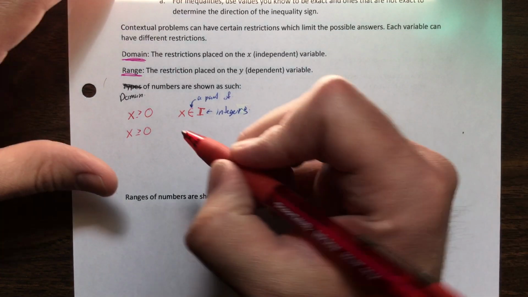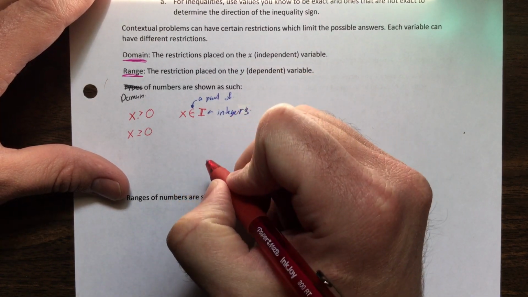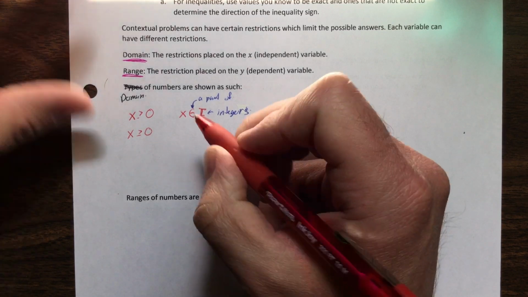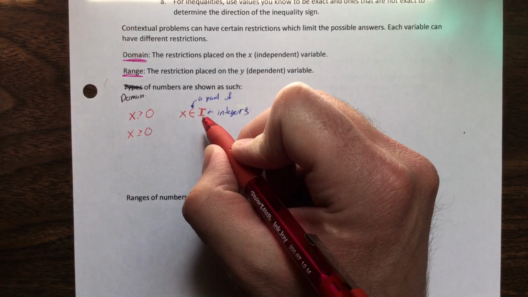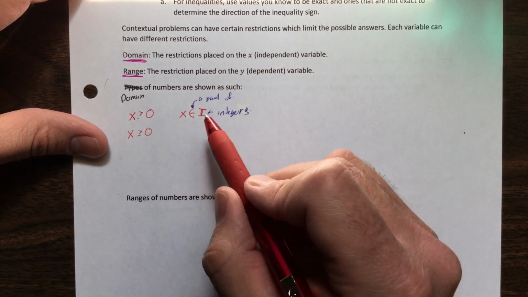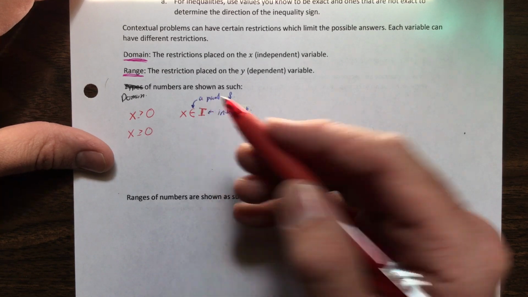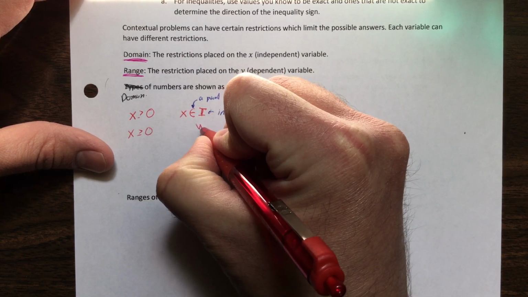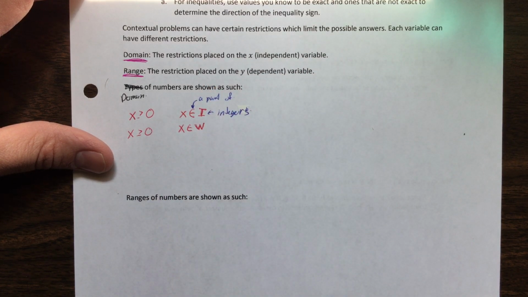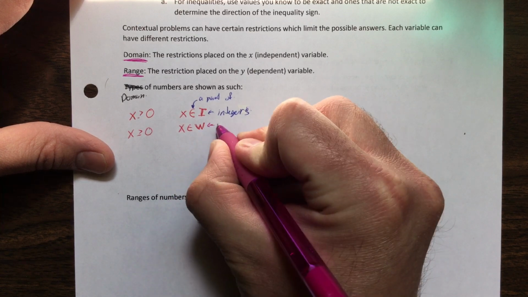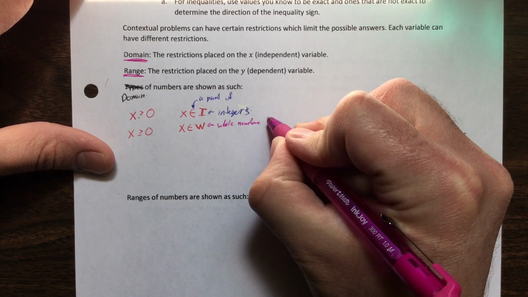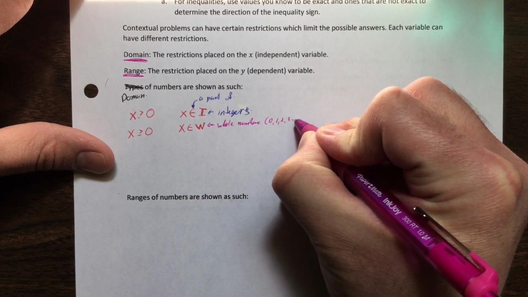Okay, now let's say that, instead of integers, we don't want any negatives. So this would be like positives and negatives, but only the nice numbers like -1, -2, -3, and then 1, 2, 3, and so on and so forth. Let's say we don't want any negatives, we only want positive numbers. Well, we could say that x is a part of all whole numbers. Okay, so this would be whole numbers. Okay, so this would be like 0, 1, 2, 3, and so on and so forth.